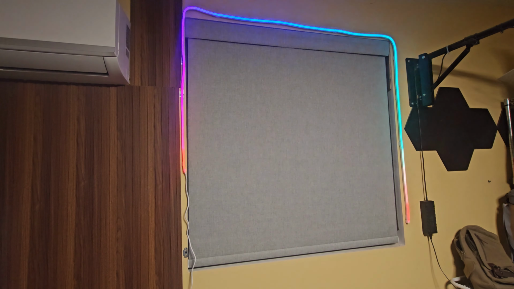I'm going to show you guys. I have the controller in my hand, and I'm also going to show you the app. But let's turn off the lights in here. Look how beautiful they look. Really outstanding. Now I'm going to change it to auto. You can change it to auto. It changes to different modes.